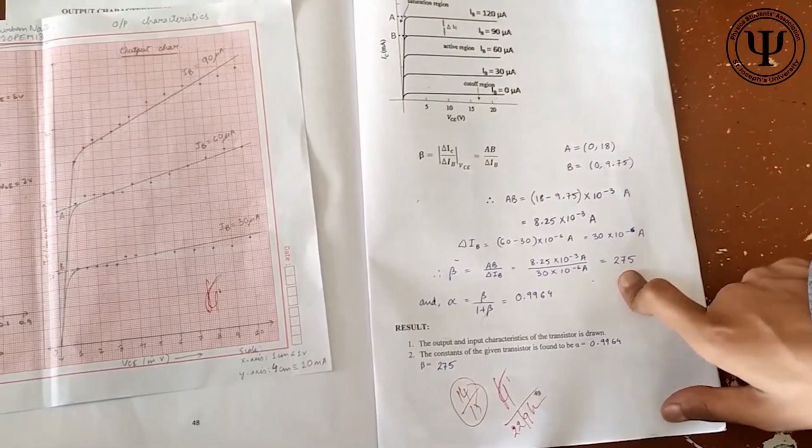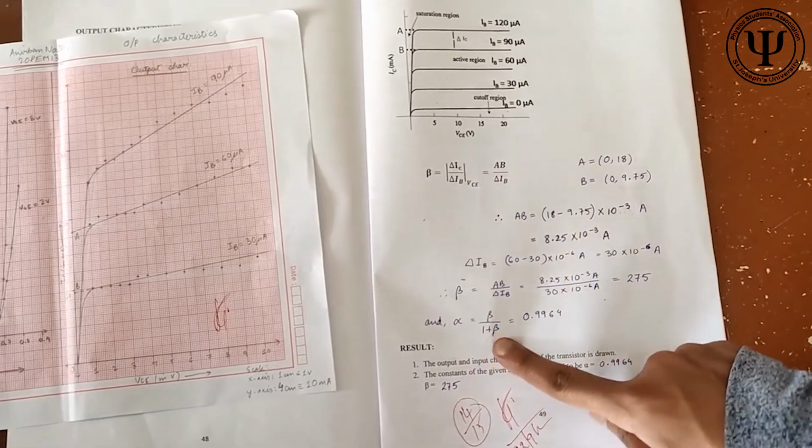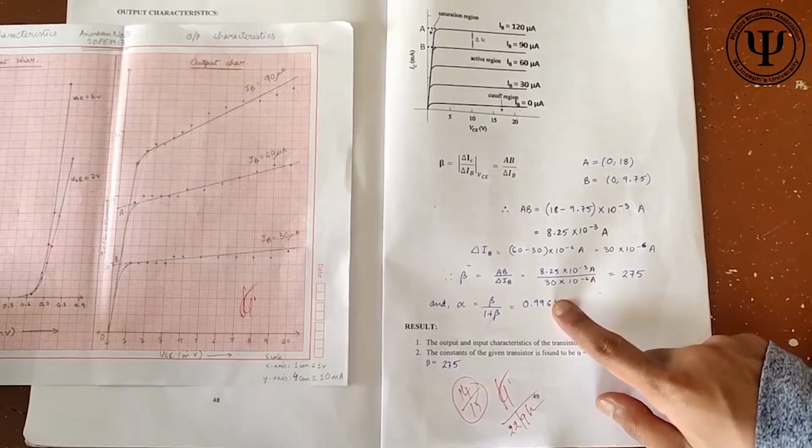Now that you have found out the value of beta, you want to find out alpha, and that is found out using this simple formula which you can input into your calculator and get out alpha. And that concludes our experiment.